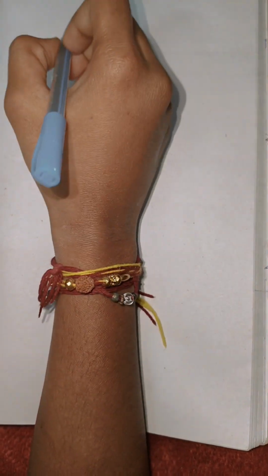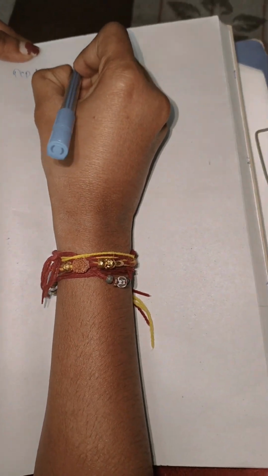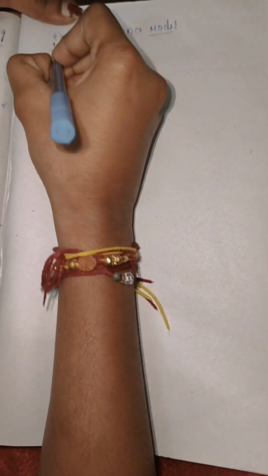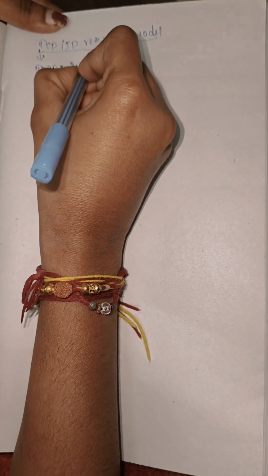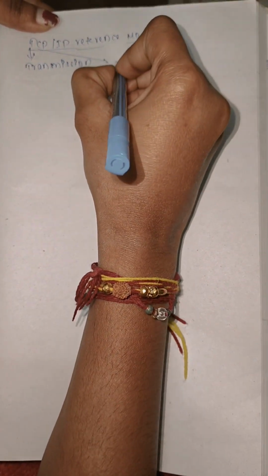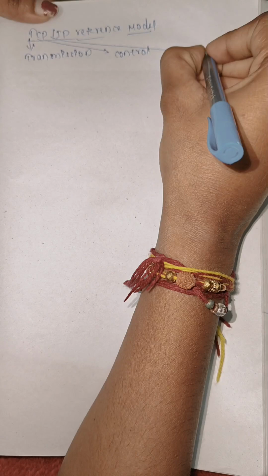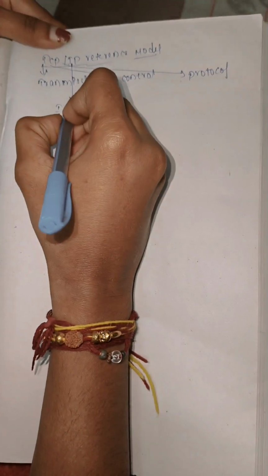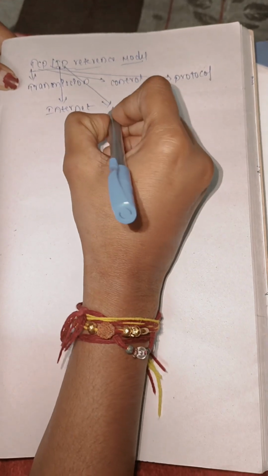Now I am going to explain about the TCP/IP reference model. TCP/IP reference model. It is nothing but T for Transmission, C for Control, P for Protocol, and IP is nothing but I stands for Internet and P for Protocol.